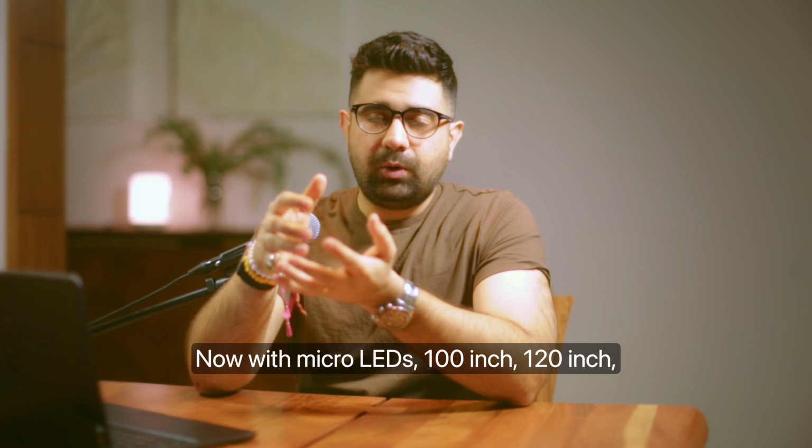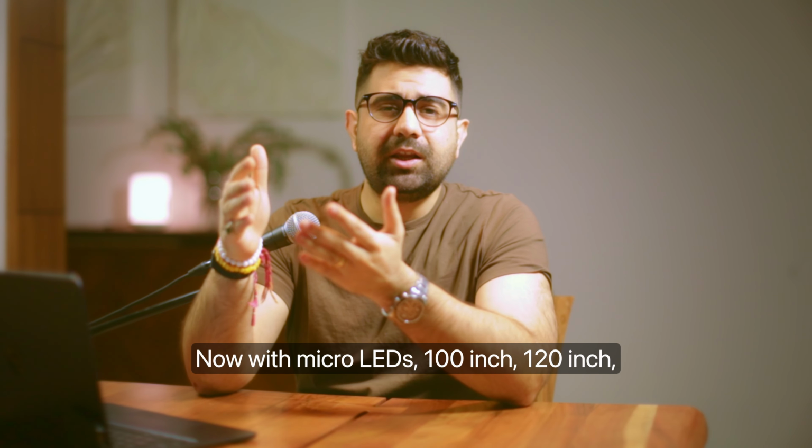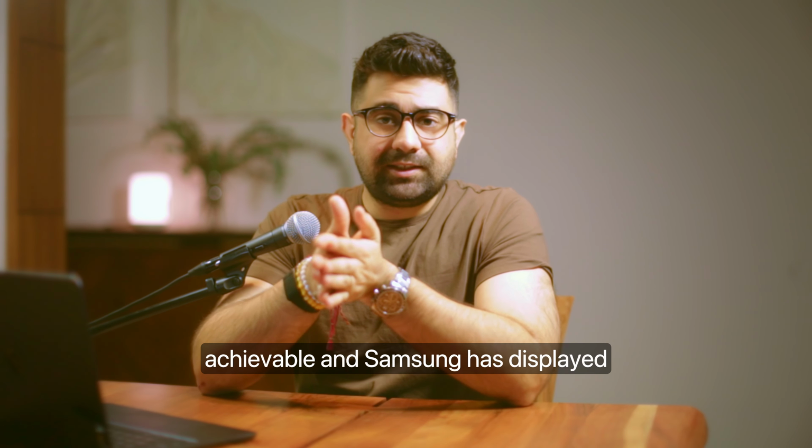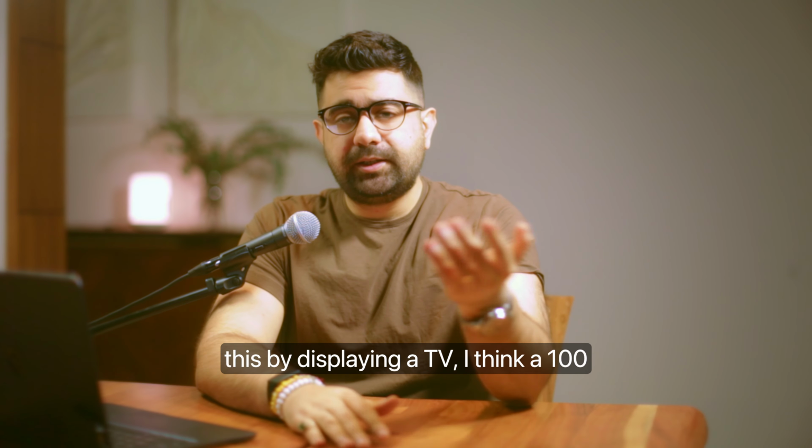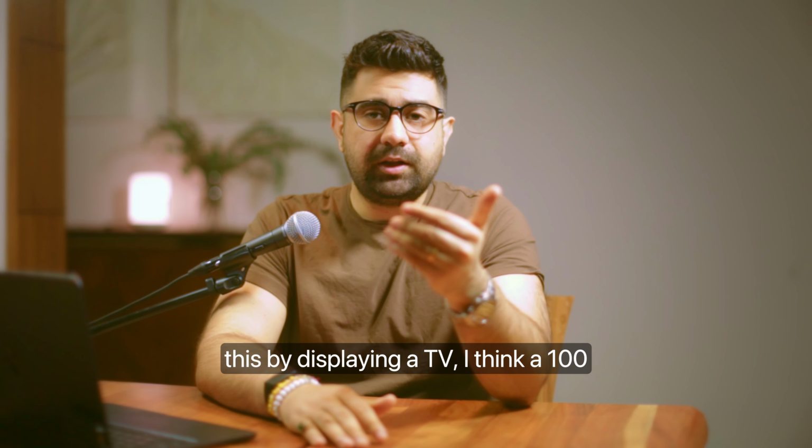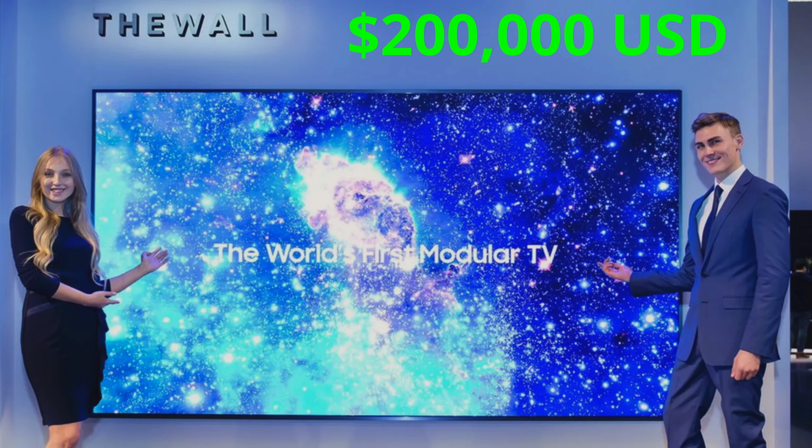Now with micro LEDs, 100-inch, 120-inch, even 200-inch is achievable. And Samsung has displayed this with a TV, I think a 100-inch TV if I'm not wrong, called The Wall.